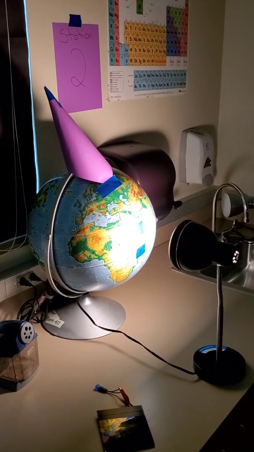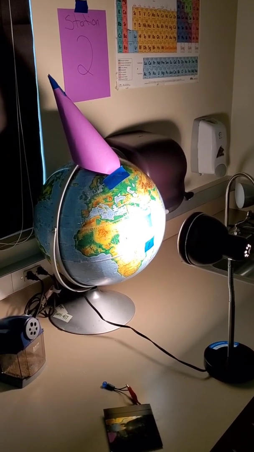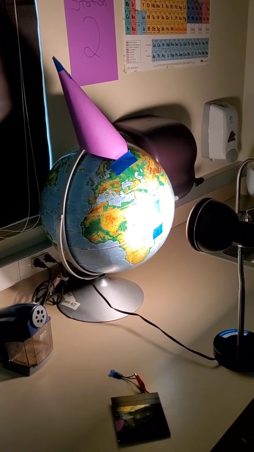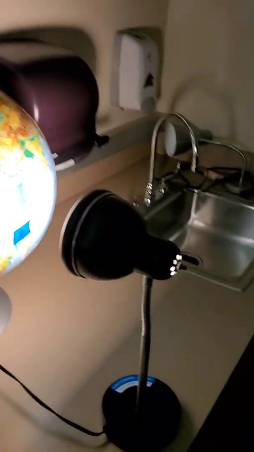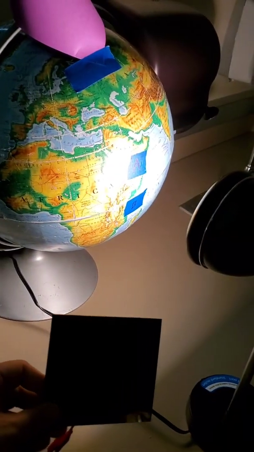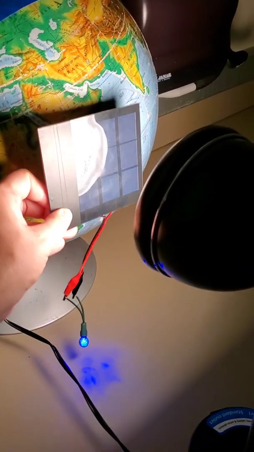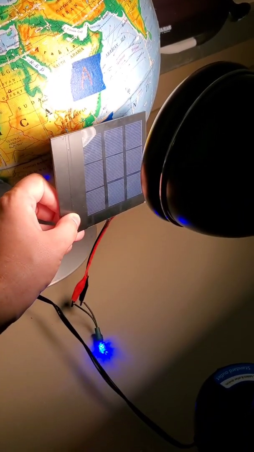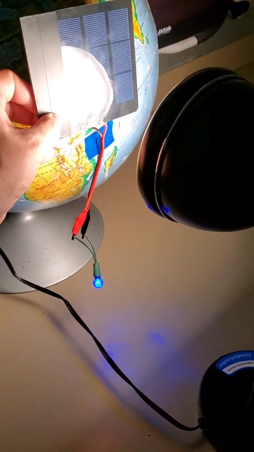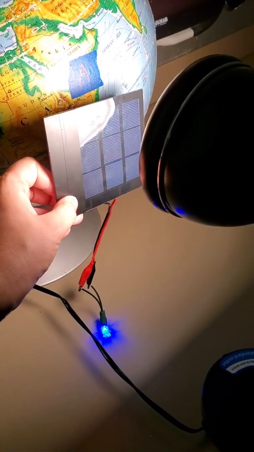This is station 2. At station 2, we're doing the same exact thing we did at station 1, except now we're going to hold the solar panel above A and look at the brightness, and then above B and look at the brightness. Okay. Now, what is the brightness like?